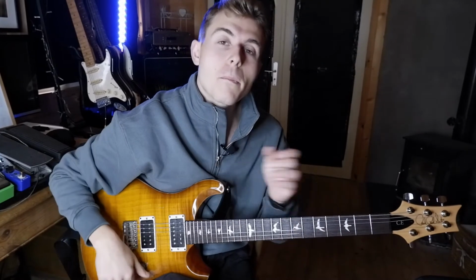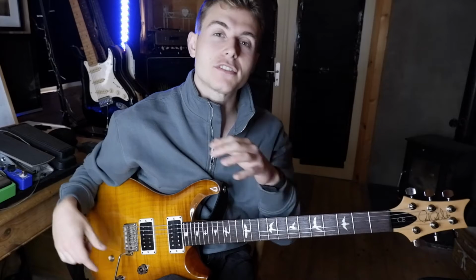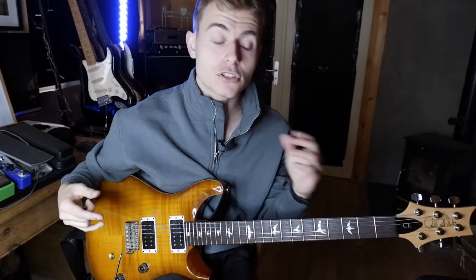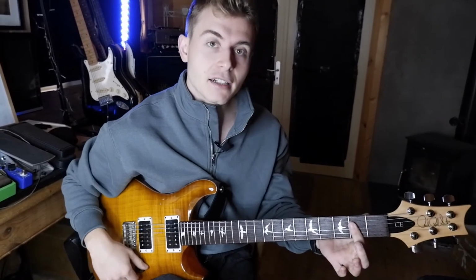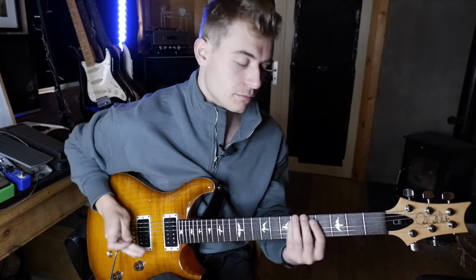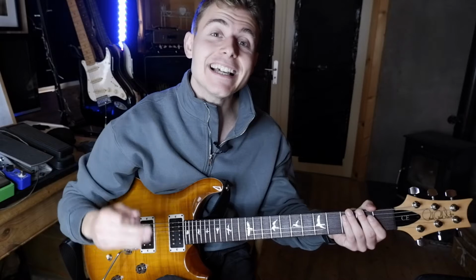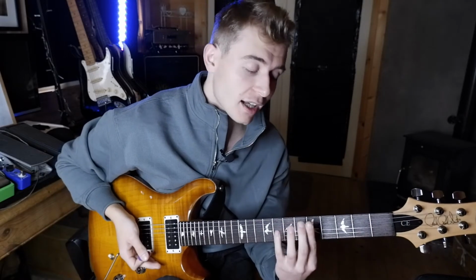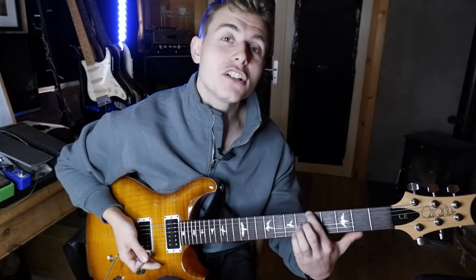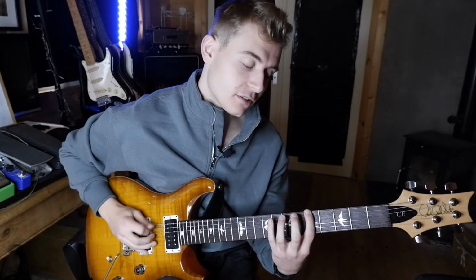Okay, so the next way I am outlining this sort of sound is actually using the modes. So when I'm playing over the A, I'm going to play an A Mixolydian mode. And when I play over the C, I'm going to play a C Lydian mode starting from this A note here, okay, which actually sounds like this.